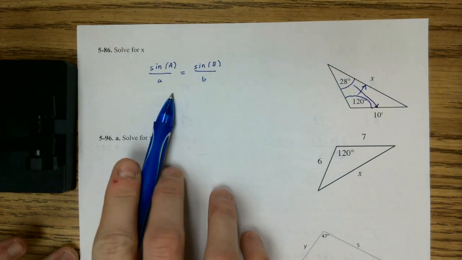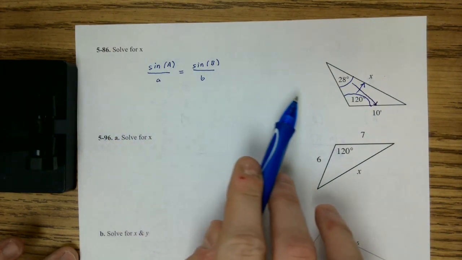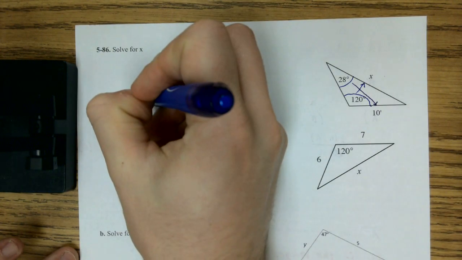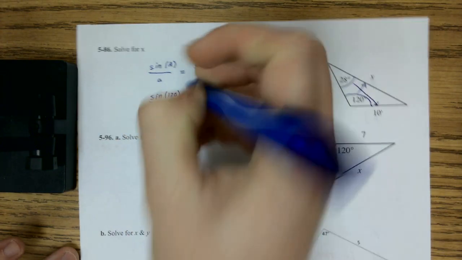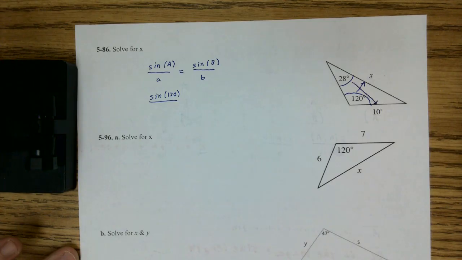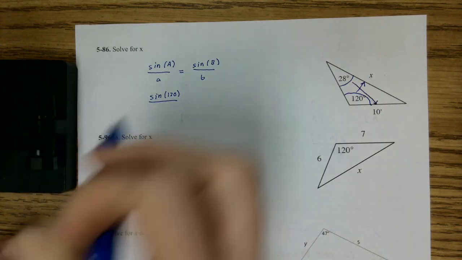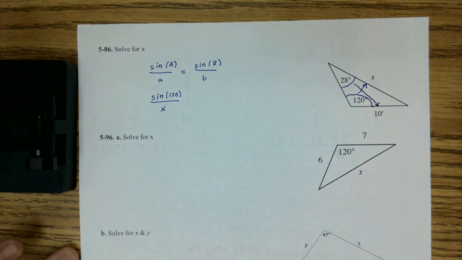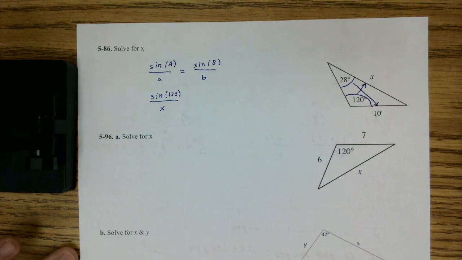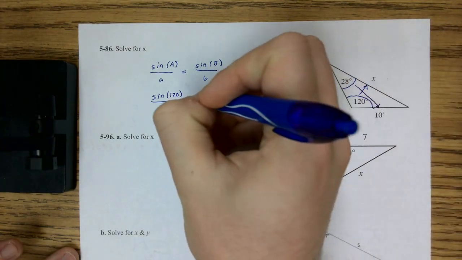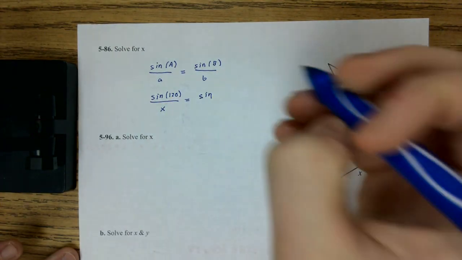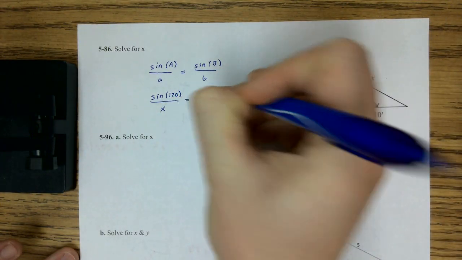So therefore, I'm going to go ahead and take a look. So sine A, I can choose either angle. I'm going to go sine of 120 here over the value of, in this case, again, I'm going to have that x value, so I'm going to put x over it, because again, that's my opposite side length, or corresponding value of the angle, equal to the idea of sine, and that is 28 over the value of 10.